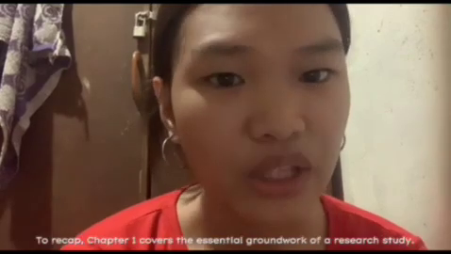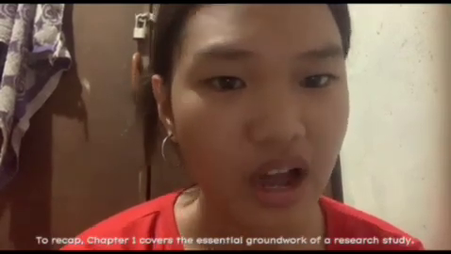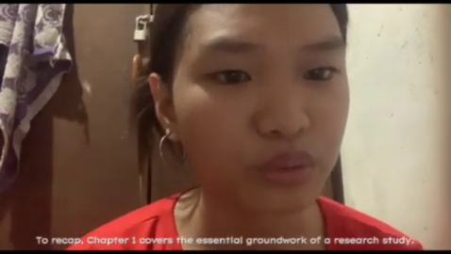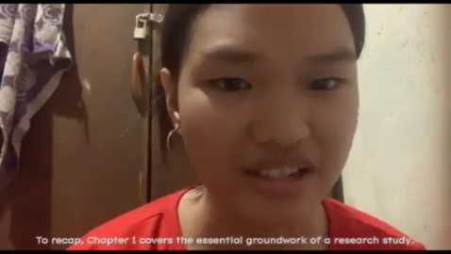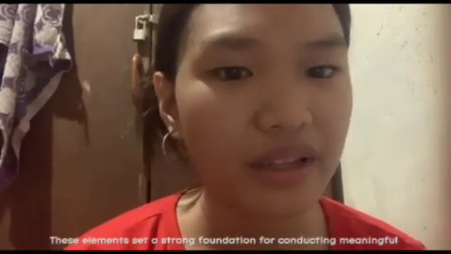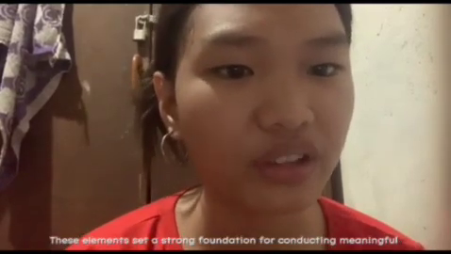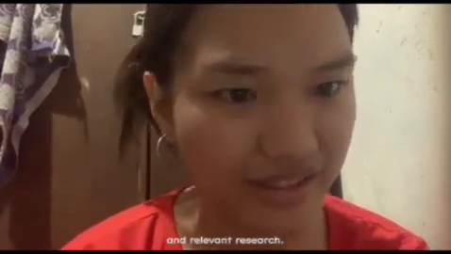To recap, Chapter 1 covers the essential groundwork of a research study. These elements set a strong foundation for conducting meaningful and relevant research.